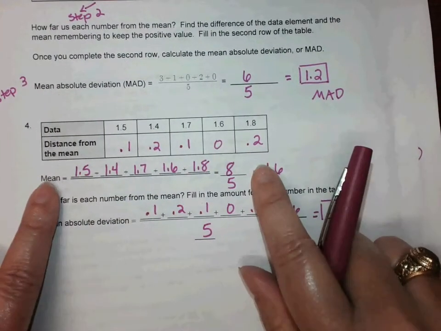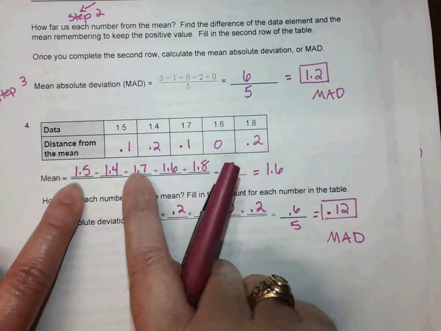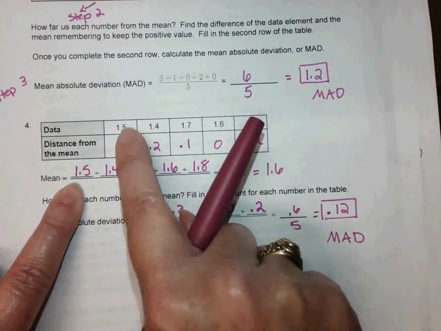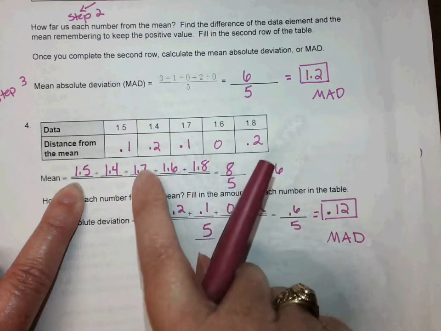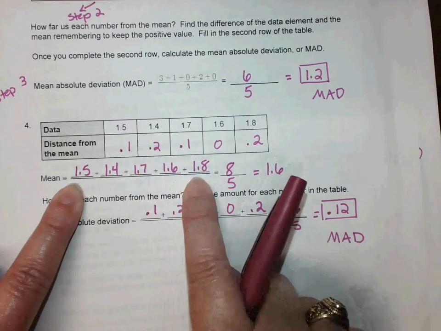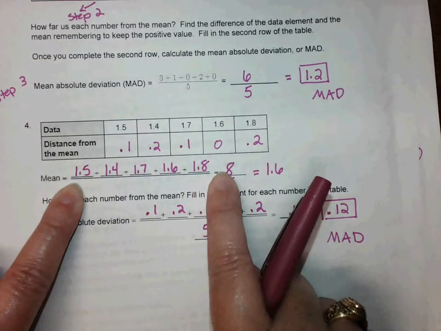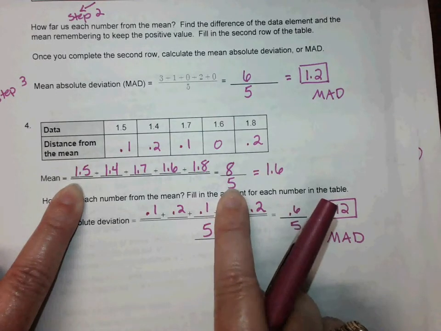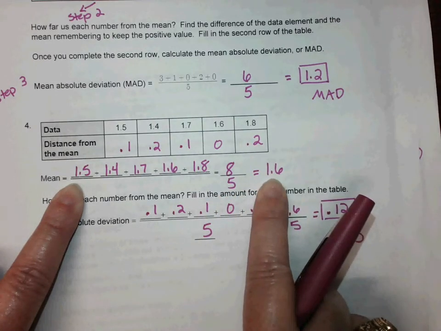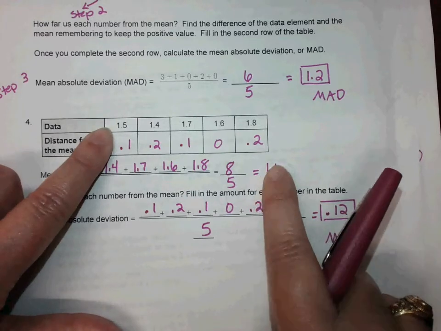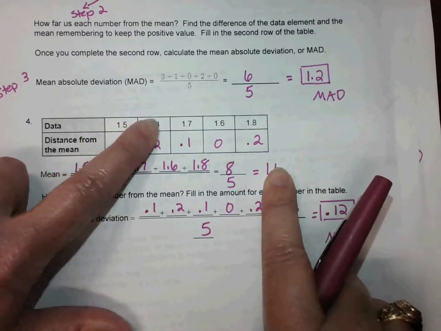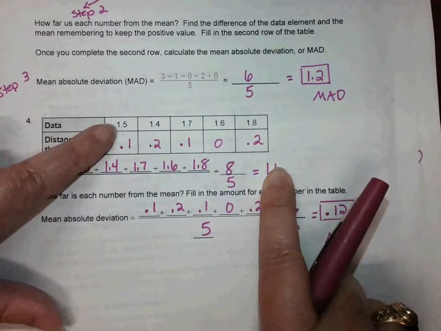Number 4, same thing. I'm adding up all of my data points. 1.5 plus 1.4 plus 1.7 plus 1.6 plus 1.8 equals 8. Divide by 5 data points, you get 1.6. Then you take this and you subtract it from every single data point.